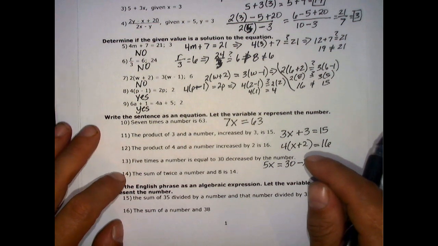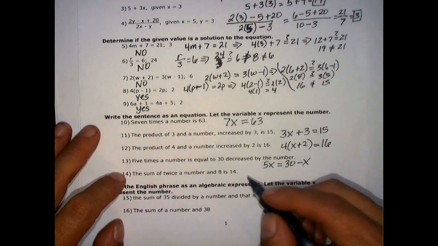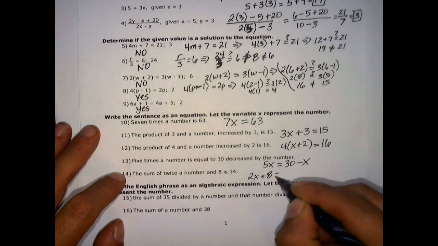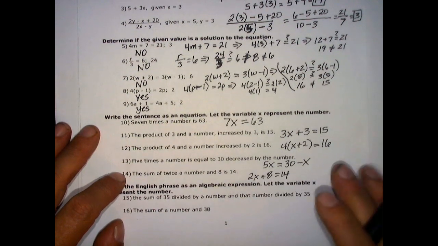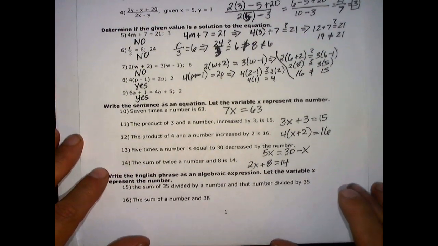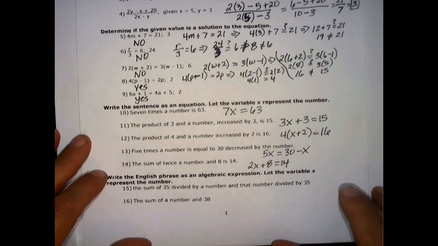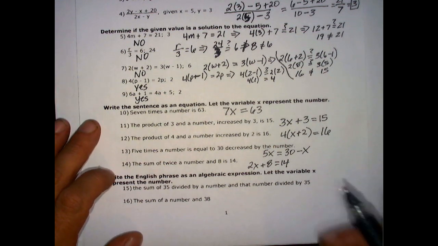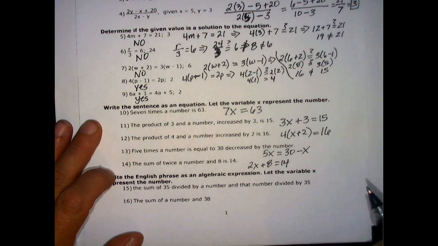And the last one, the sum of twice a number and 8. The sum of twice a number and 8 is equal to 14. Okay. We're going to write English phrases for the algebraic expression. So this one is the same as the last 5 we did, except these are not equations, they're just expressions.